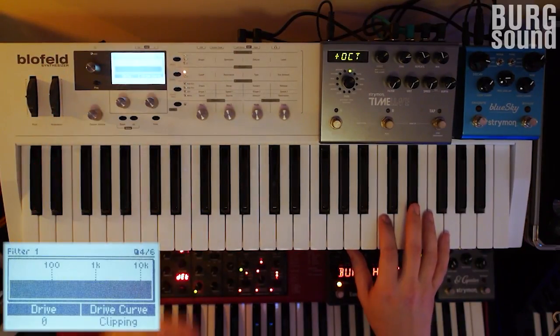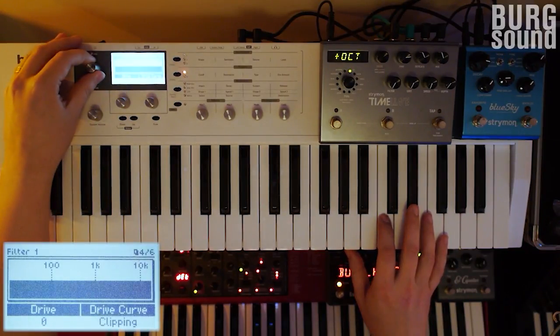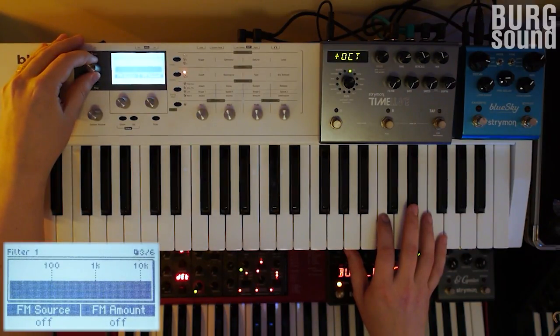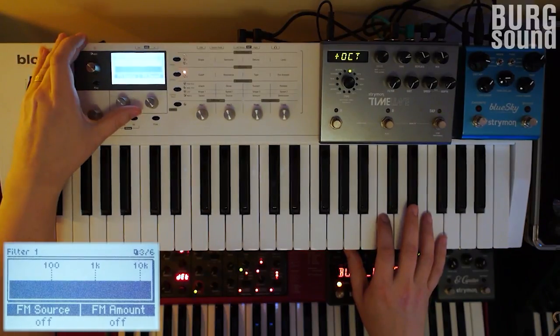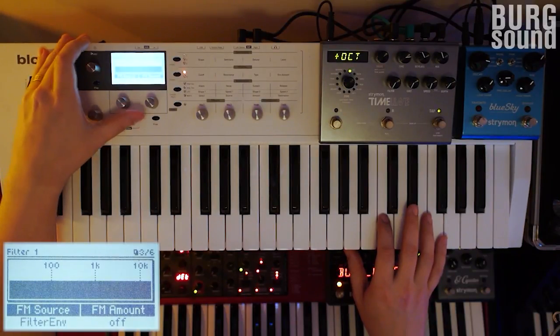Now, in order for me to enable the actual filter envelope, I need to go to the filter section again. And in the filter section you have, let's see, where did it go? Scroll down. There we have filter modulation source. We select, you guys remember which one it was? Filter envelope. There we go. All right. And then the amount.